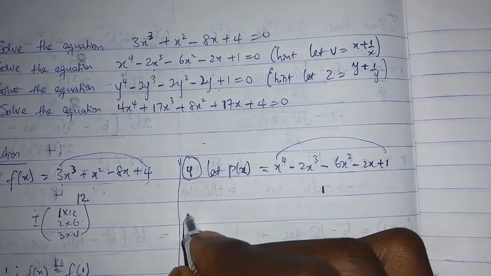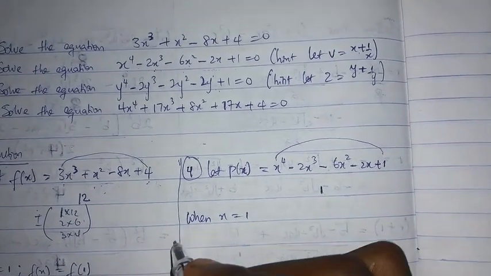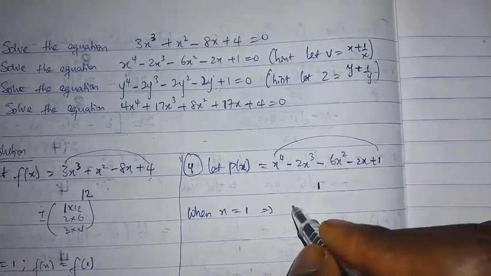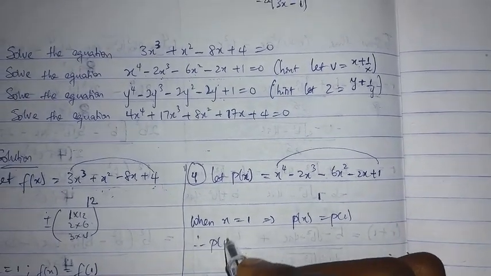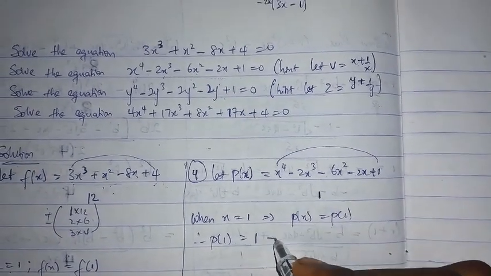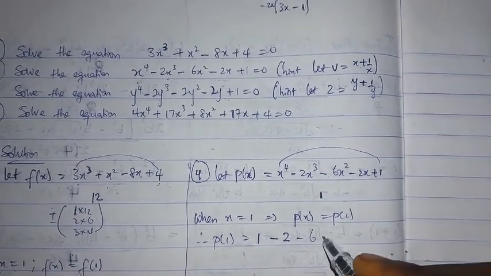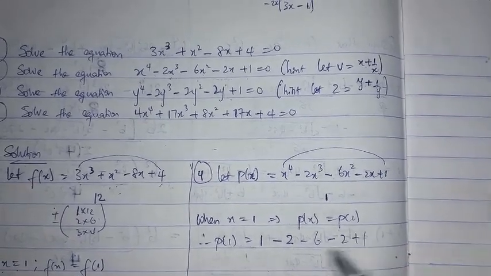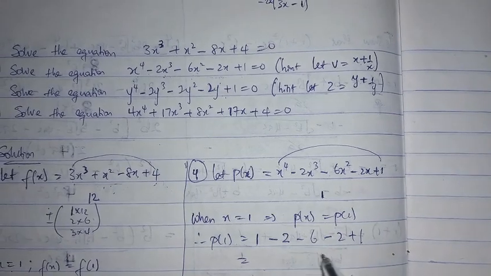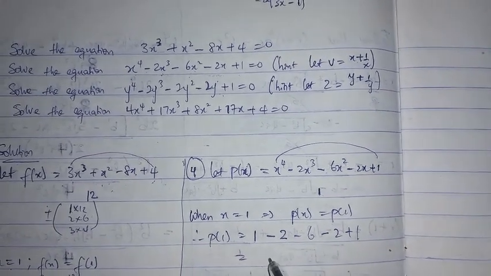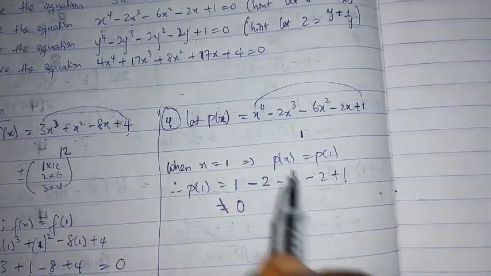Let me conclude that. So when x is equals to 1, it implies that p of x becomes p of 1. Therefore, p of 1 is equals to, putting 1 here straight up becomes 1, minus putting 1 here becomes 2, minus putting 1 here becomes 6, putting 1 here becomes 2, plus 1. So this is 1, 1, that's 2, 2 cancel 2, which means minus 6 minus 2, so that's not equal to 0. So if it's not equal to 0, it means it's not a factor of this polynomial.